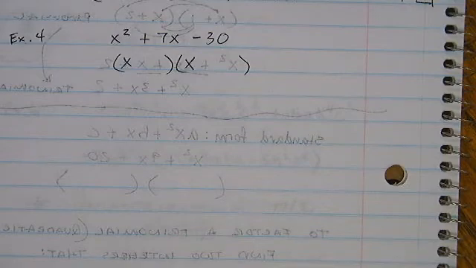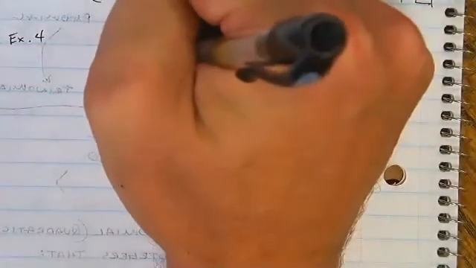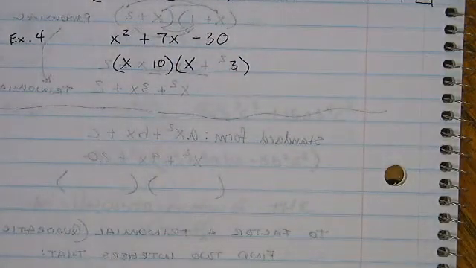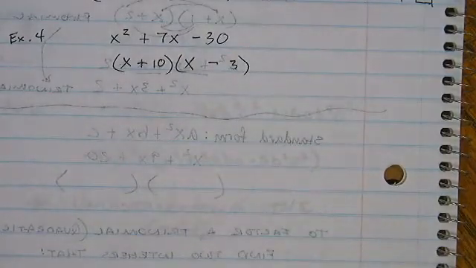So 3 and 10, 3 and 10 make a nice 7. Okay, so decide which one has to be negative versus positive. If I need a +7, I'm going to need my 10 to be the larger term, and then I'm subtracting 3. And again, the more you do this, the easier it gets.